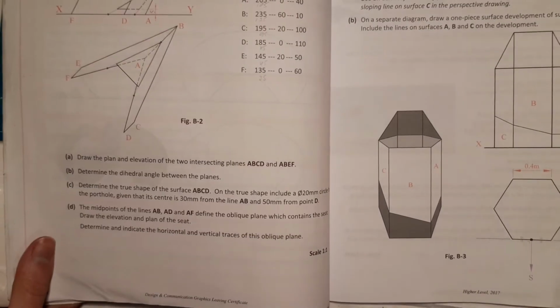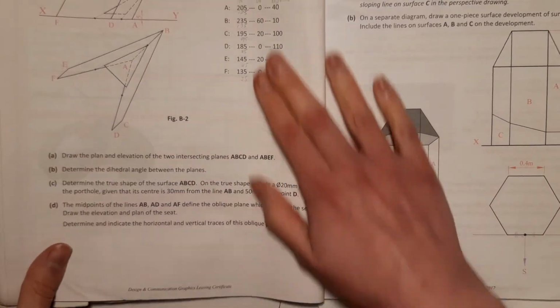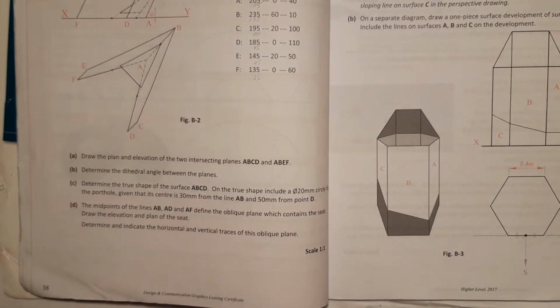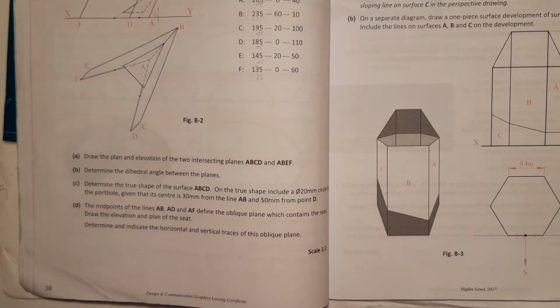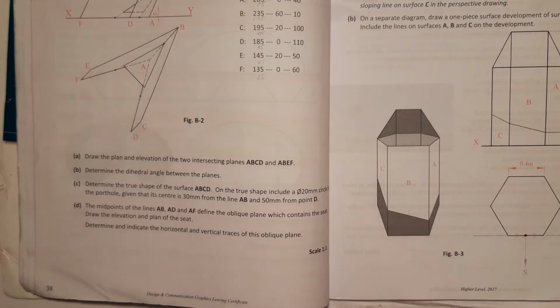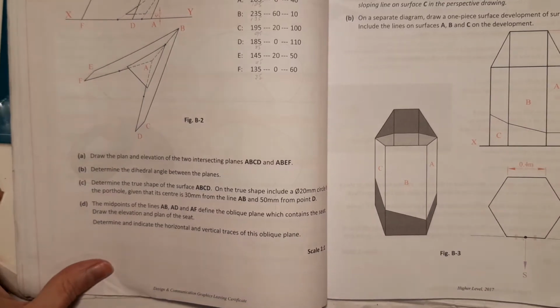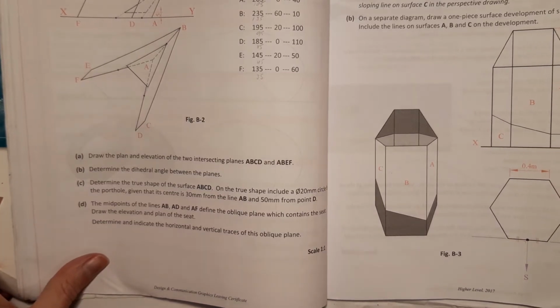Part C of the question is quite tricky, and I'll go through it with you. So determine the true shape of the surface ABCD, and on the true shape include a diameter circle of 20 millimeters for the poured hole, given that the center is 30 millimeters away from the line AB and is 50 millimeters from the point D.